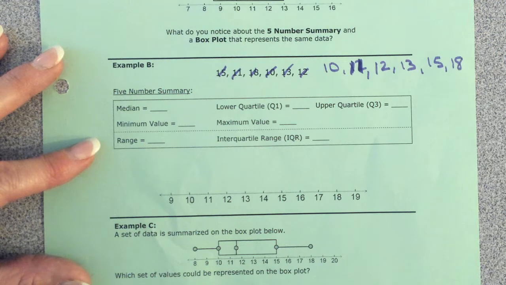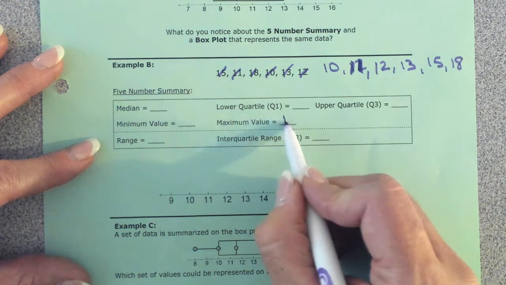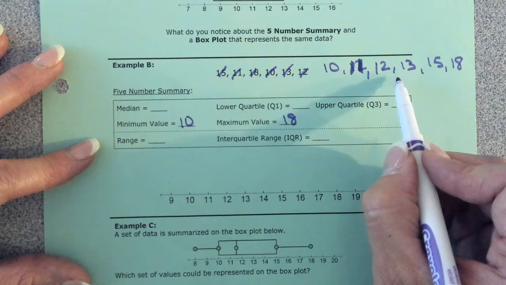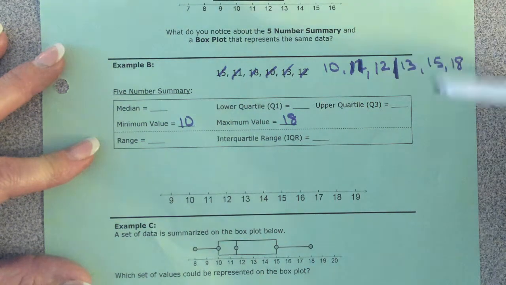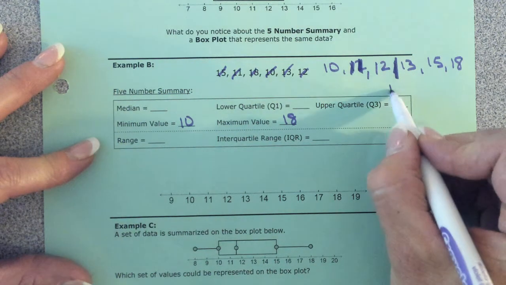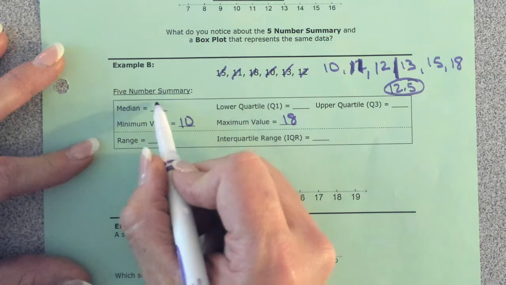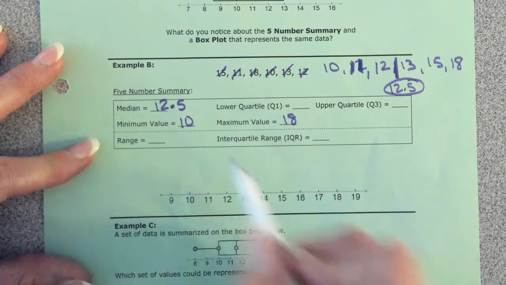All right, so first I want to start with my maximum, 18. I'm going to put that here. My minimum, 10, is here. So my number in the middle is going to be right here between 12 and 13. That would be a 12.5. I'll go ahead and circle that. That's my median, 12.5, the number in the middle.